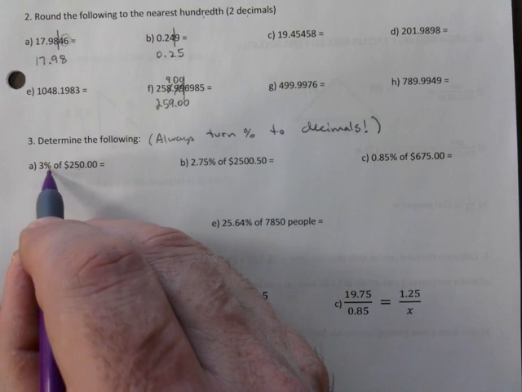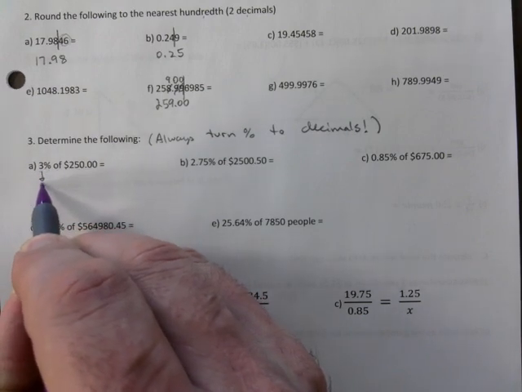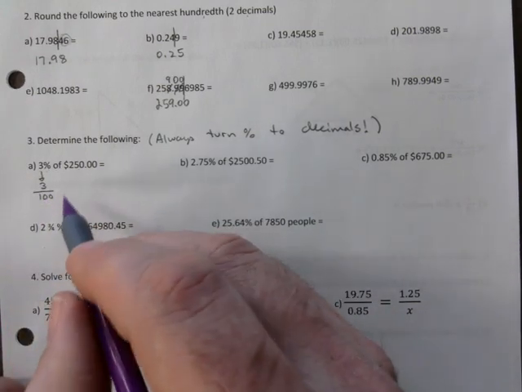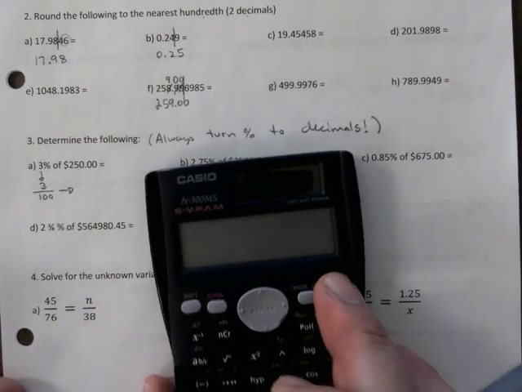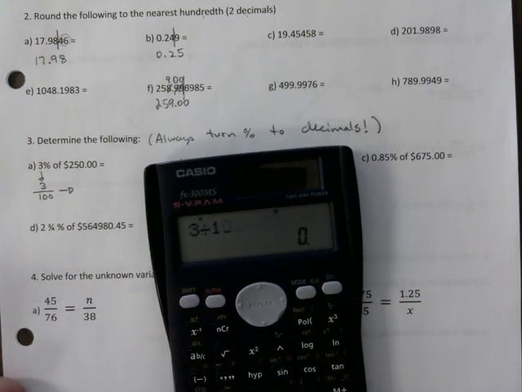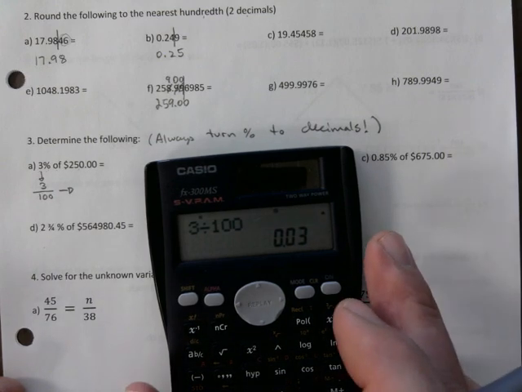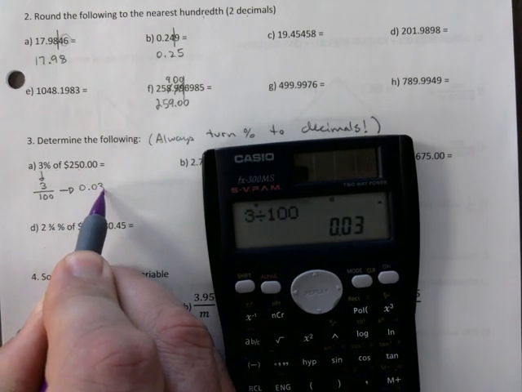So 3% is really 3 over 100, correct? It's 3 divided by 100, which in turn gives you, use your calculator for this, 3 divided by 100 is 0.03. Okay, so I write that down, 0.03.